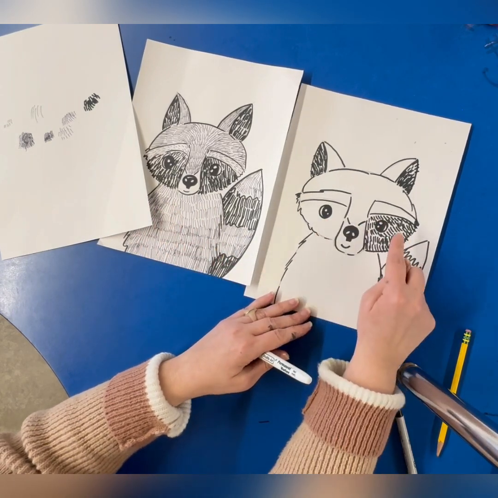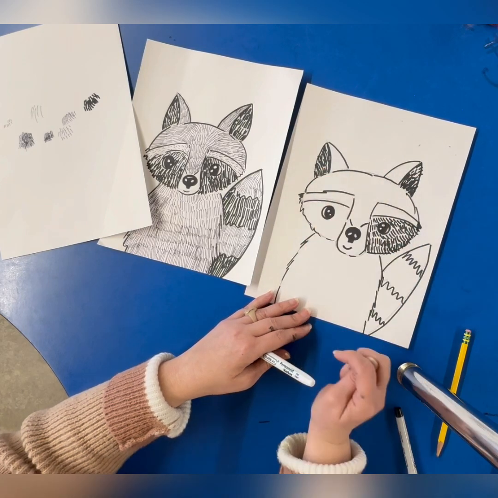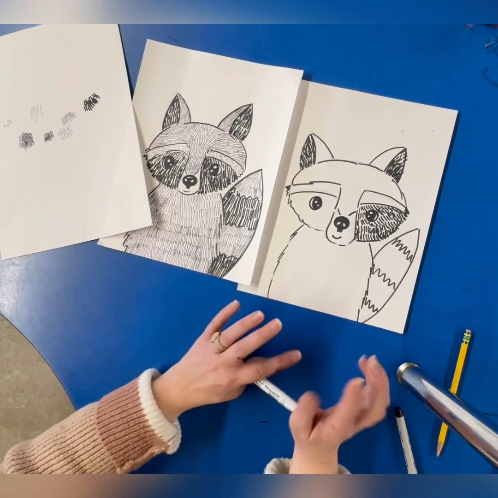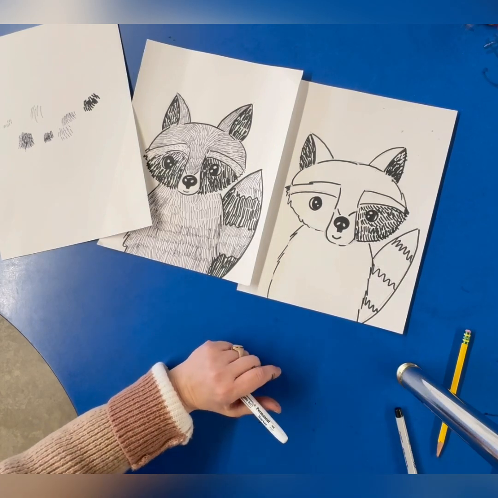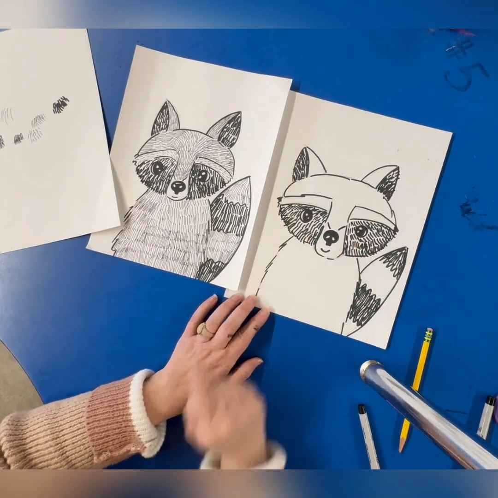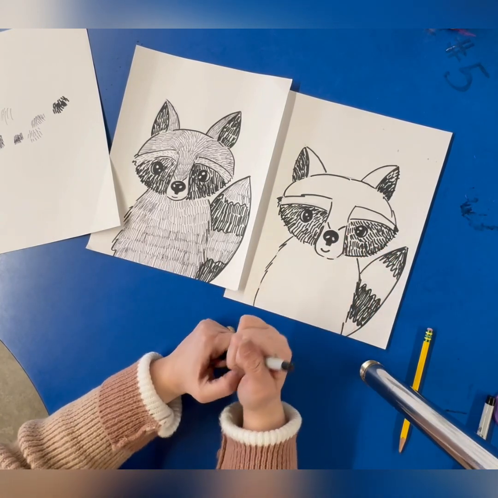So work on your dark areas, definitely here and here. I did the inside of my ears dark, okay? And then two areas on here that don't touch, like a pattern. And then we'll come back and we'll add some more texture. Okay, so I've got my dark areas done, okay? So now I'm gonna switch to my skinny Sharpie.